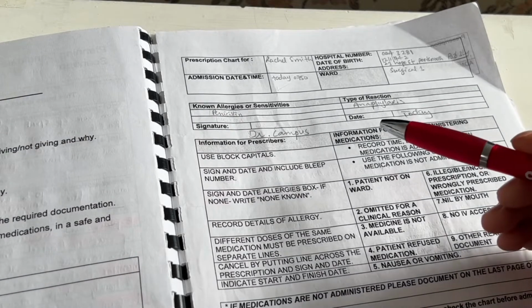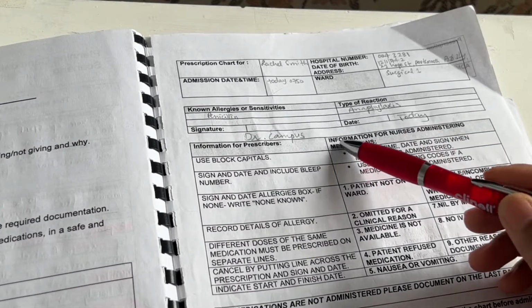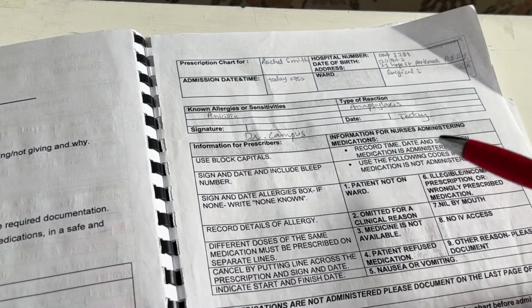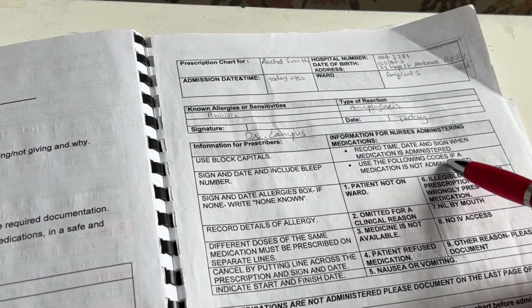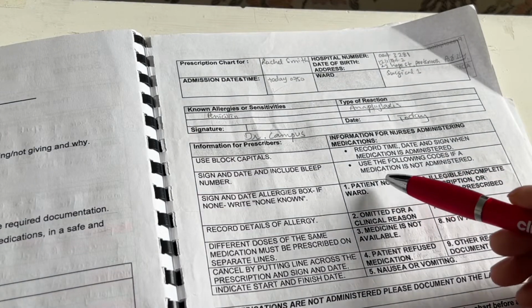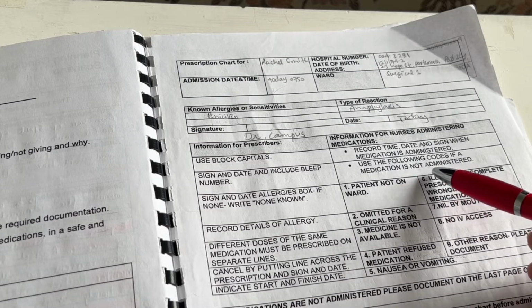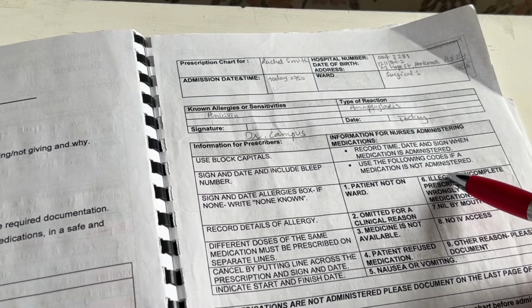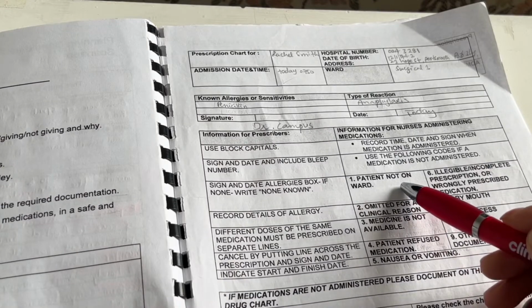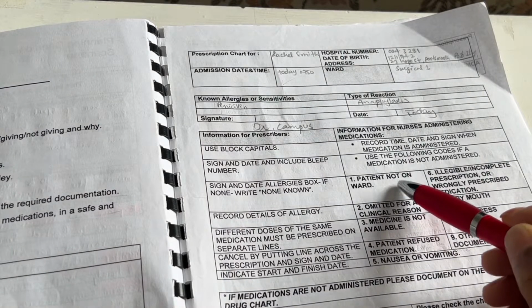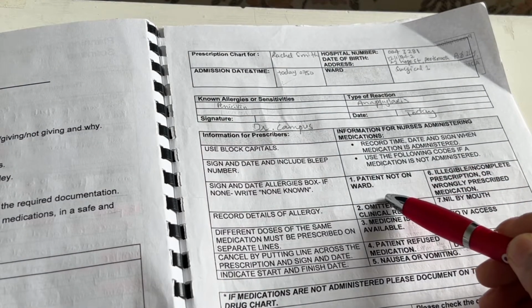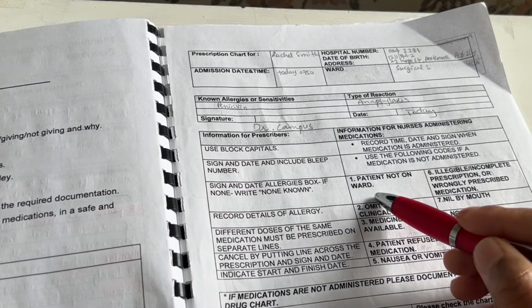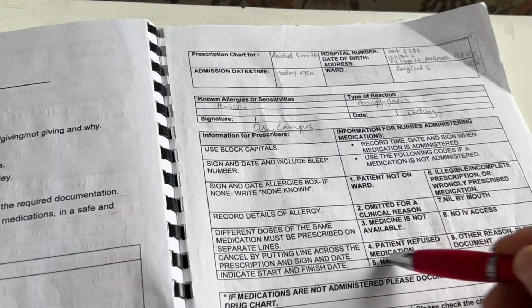Now the second thing is for us, the nurses: information for nurses administering medication. Record time, date and sign when medication is administered. Use the following codes if a medication is not administered. Number 1, patient not on ward. If the patient is not on the ward, you are not going to write patient not on ward, just write the code number 1.